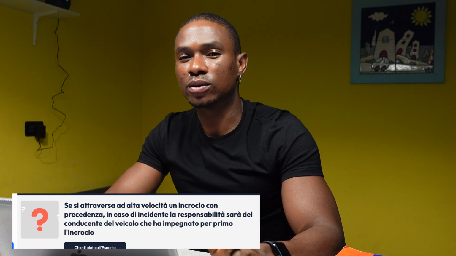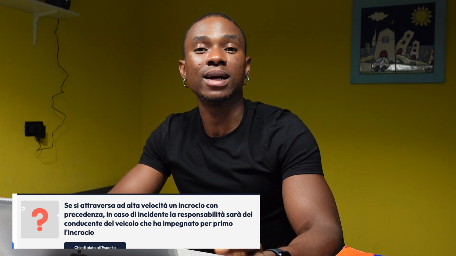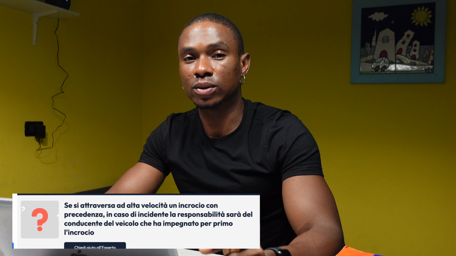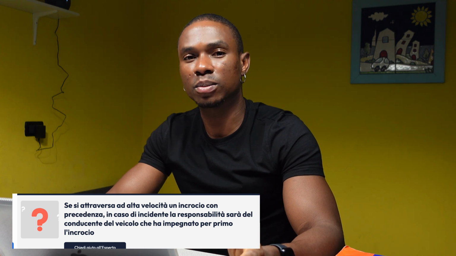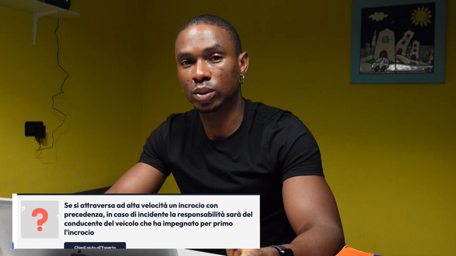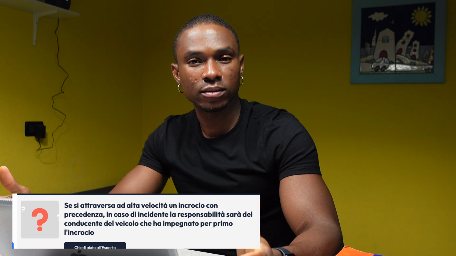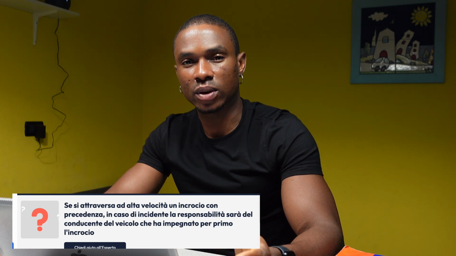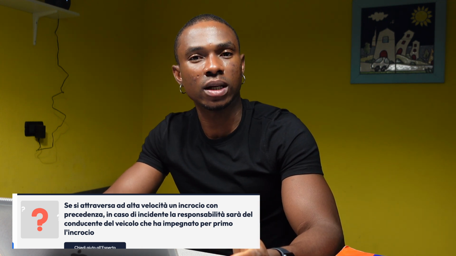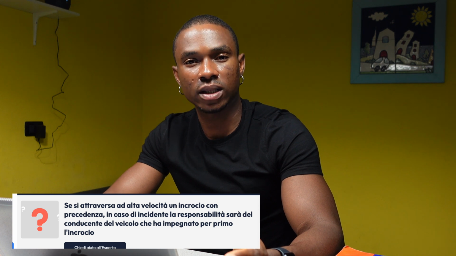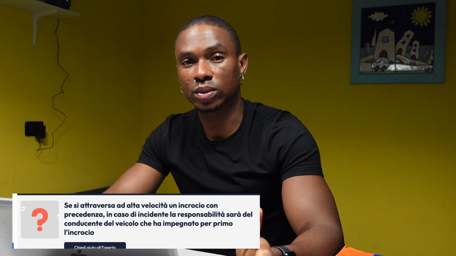So the fault does not normally come from the person that entered the road first. It only comes from the person that is supposed to give precedence on that road and refuses to give precedence. And also, guys, you don't really need to drive fast if you are approaching a junction. You need to slow down, watch very carefully, drive with caution, and be sure there's nothing coming before you continue, even though you have precedence on that road.